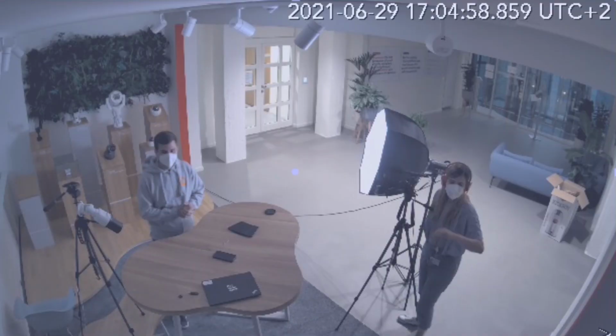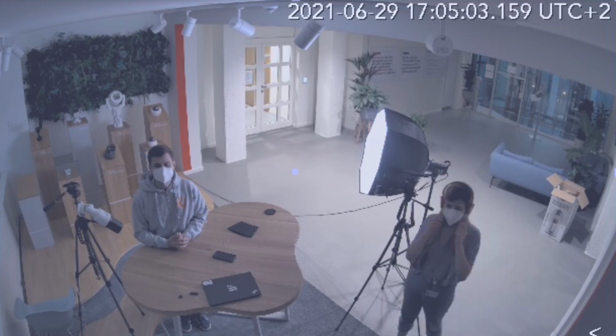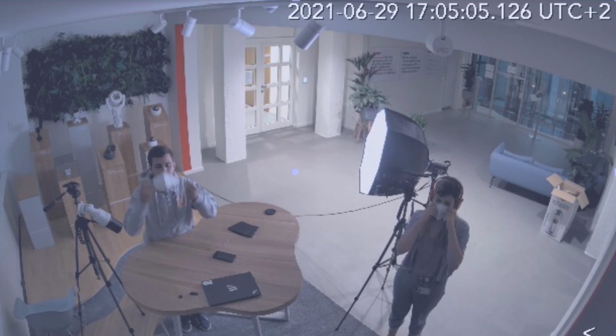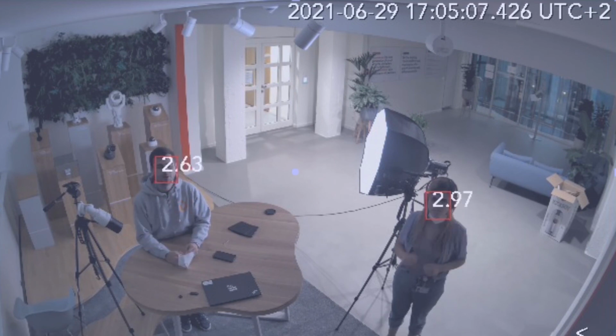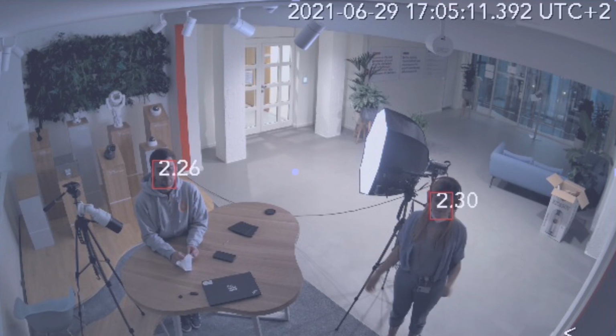I'm going to put on the mask, and together with my beloved camera woman, Cecilia, we're going to take a closer look at what the camera is actually seeing. And we're going both to take off the mask. And both of us, as you can see, the camera is recognizing that there's a lack of a mask. Cecilia, let's just put it on again.